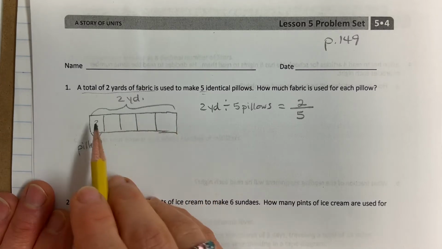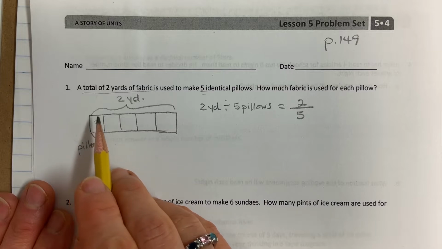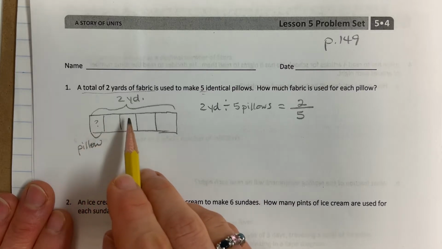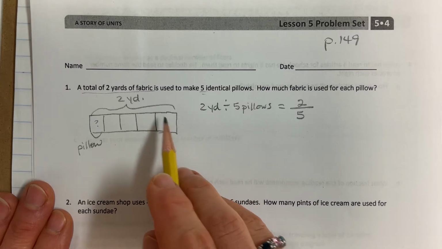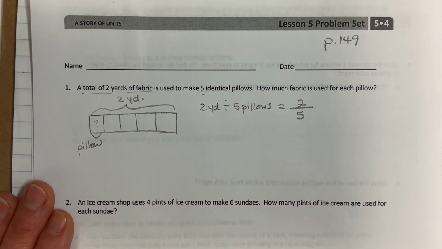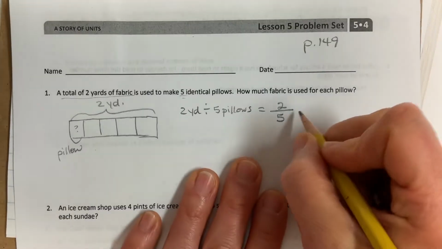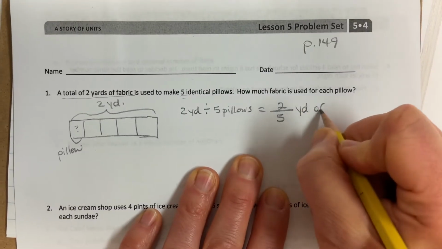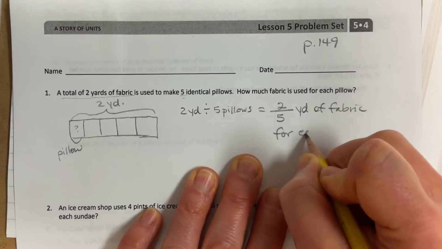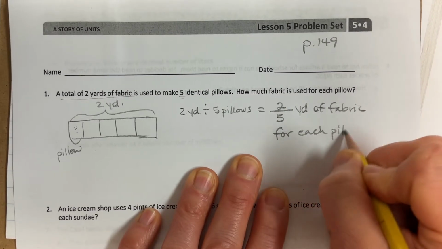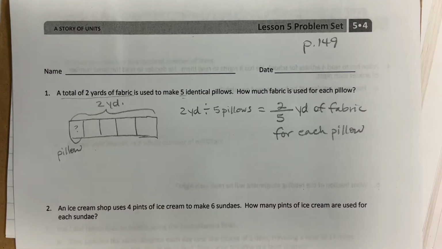And let's count that. 2/5, then another 2/5 would be 4/5, 6/5, 8/5, 10/5, which is 2 whole. Okay, so we used all the fabric. So 2/5 of a yard of fabric for each pillow. All right, let's look at the next one.